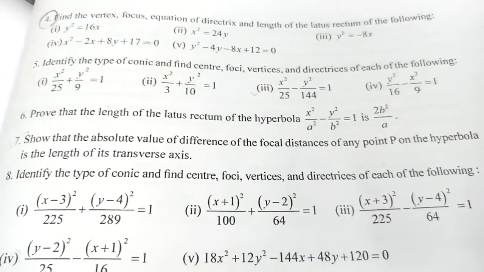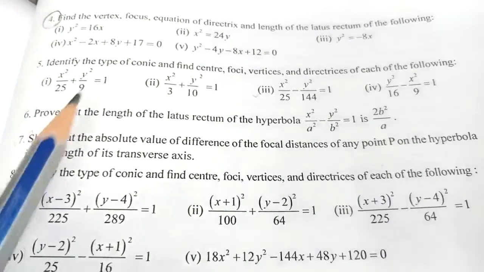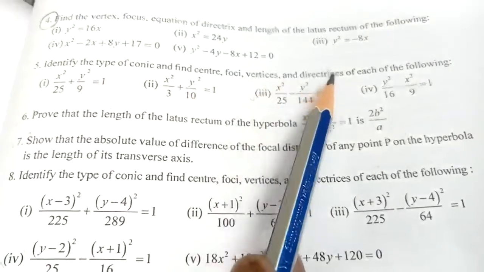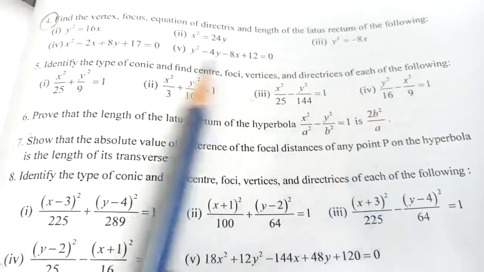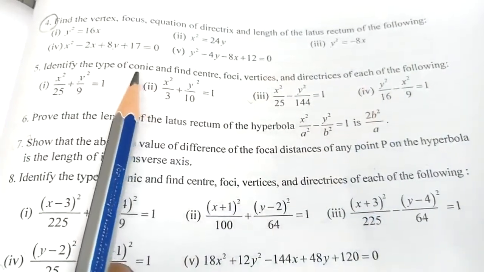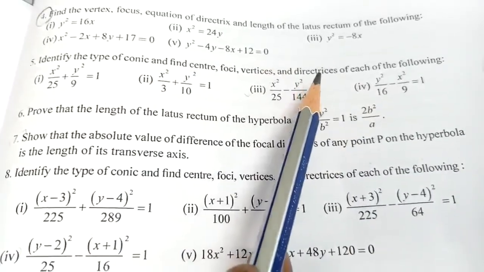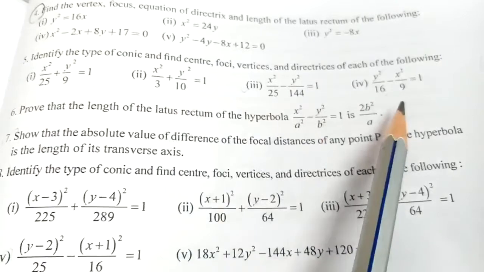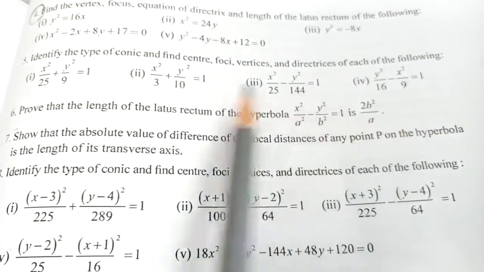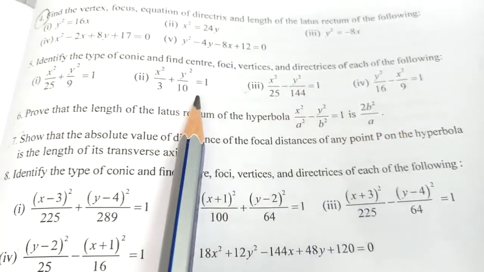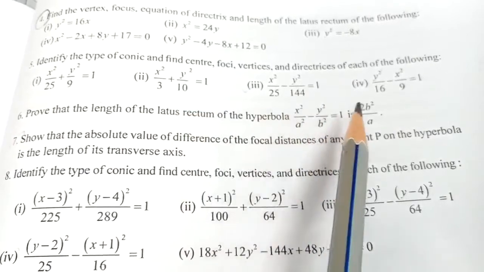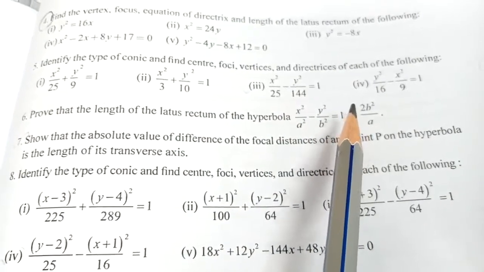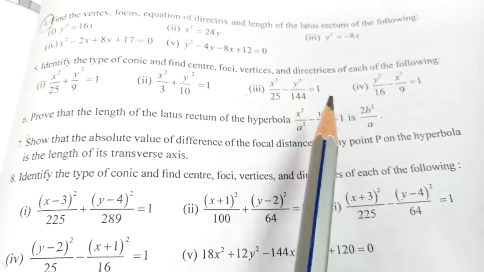Exercise 5.2, fifth sum. Identify the type of conic and find center, foci, vertices and directrix in each of the following. Totally they are asking you to find 5 concepts in this sum. They have given you totally 4 questions in this case, students. First we are going to identify which one is ellipse and which is hyperbola, and we are going to apply the formulas whatever I have given you in the tabular column. And now we are going to start the sums.